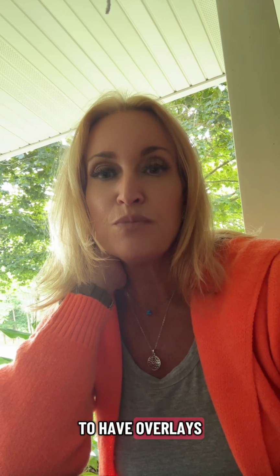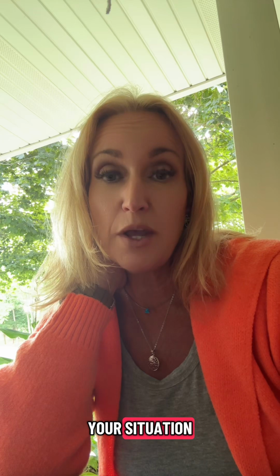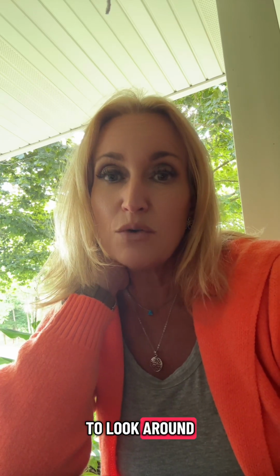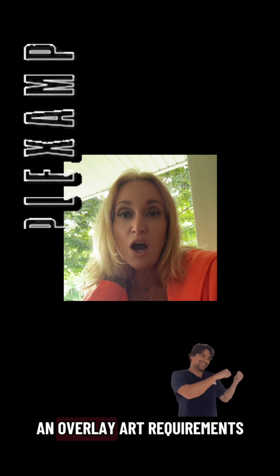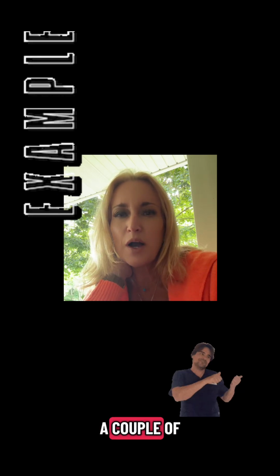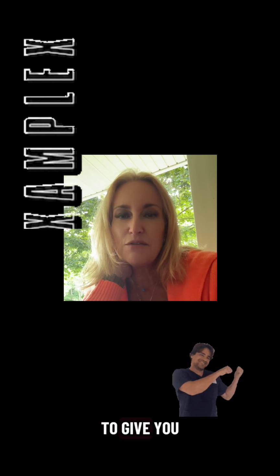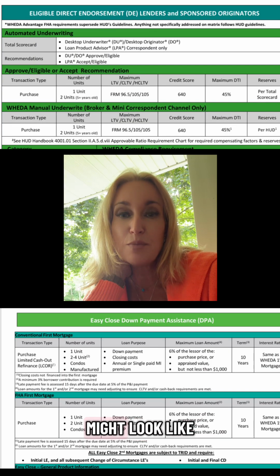So FHA allows us to have overlays so that we are mitigating our risk. In the case of the Wisconsin Housing Economic Development Authority, the minimum for their FHA product is 640. So depending on your situation, you may need to look around if you're trying to get an FHA loan with that lower credit score. Another example of an overlay are requirements. And I'm going to just show you a couple of things from WHEDA to give you an example of what those requirements might look like.